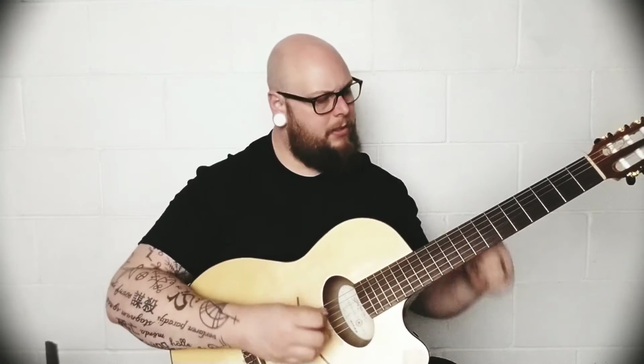So that's the justification in there, is that enharmonically that raised 7th is the same as the flat 1. They're the same note sonically, okay?